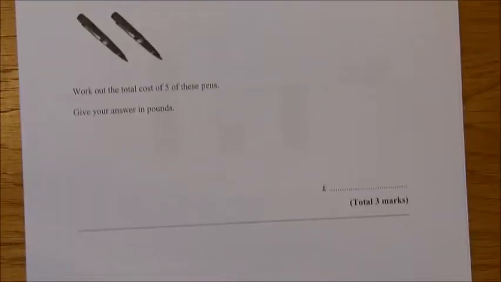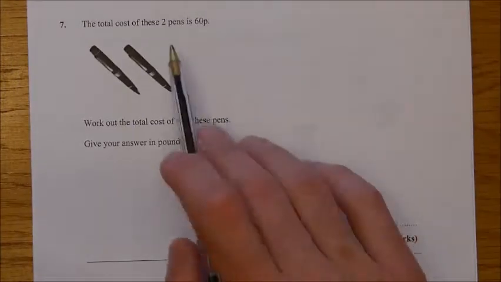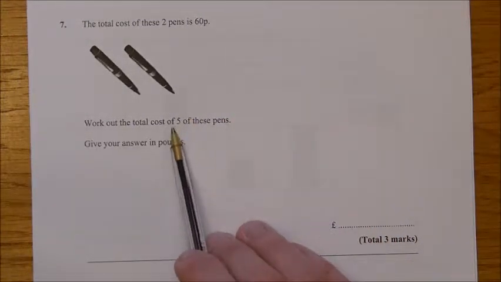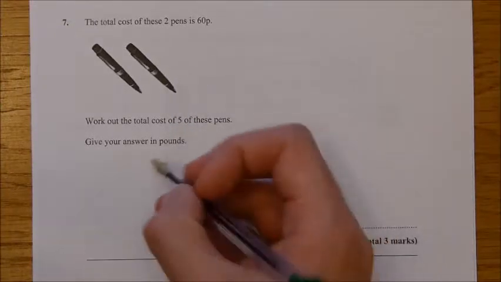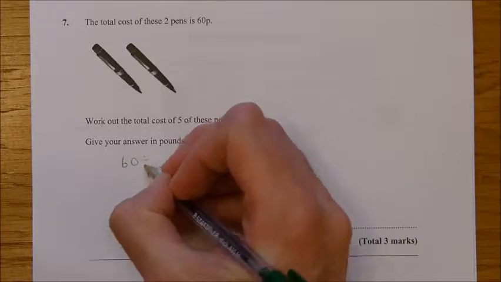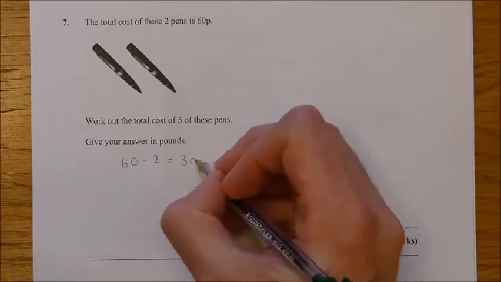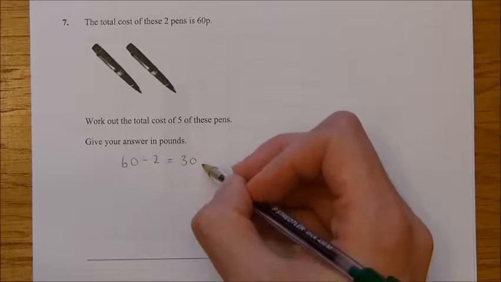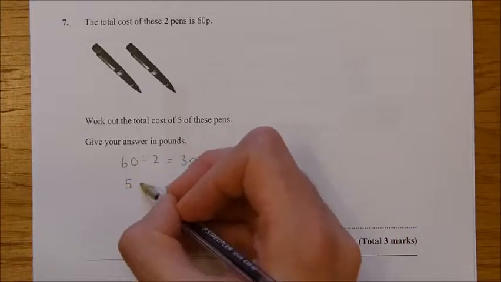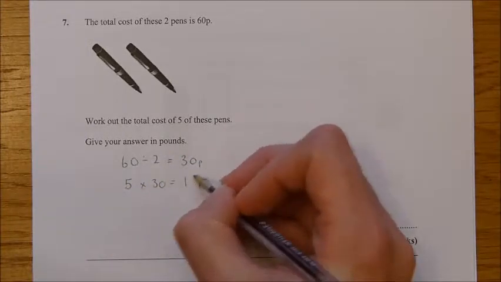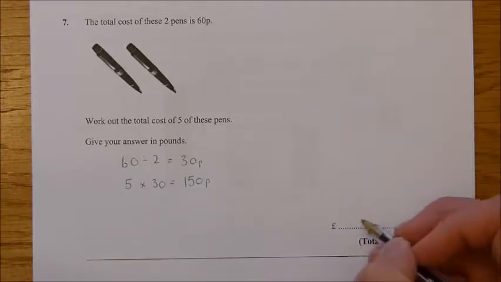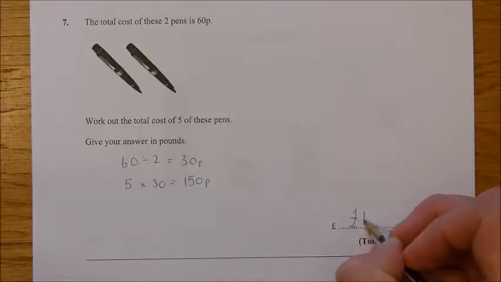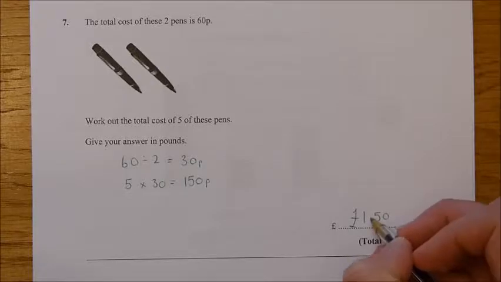Okay, here's question 7. So the total cost of 2 pens is 60p. In order to work out the cost of 5 of those pens, I'm going to work out what the cost of 1 pen is first. So I can do that by dividing the 60 by 2. That's 30. So 5 of those pens at 30 pence each. That's 150 pence. It asks us to give the answer in pounds, so we're going to change 150 pence into pounds. That's £1.50.